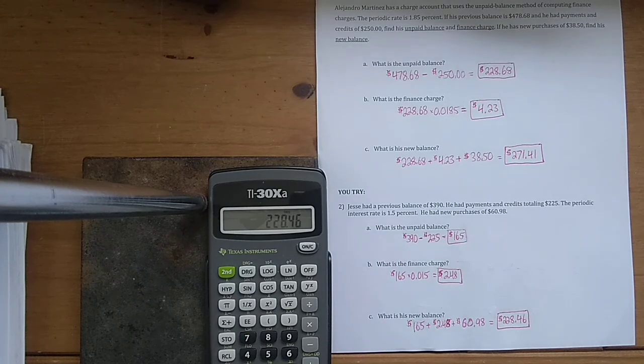So, finance charges are actually pretty straightforward. None of the math is that hard. You just have to follow the rules. There's 3 steps to it. Find the unpaid balance by doing previous balance minus any payments and credits you made. If the unpaid balance isn't zero, then we need to calculate a finance charge. Take the unpaid balance, multiply by the monthly or periodic interest rate. Then finally, find the new balance by adding the unpaid balance, the finance charge, and any new purchases that were made to get how much you now owe. If your unpaid balance is zero, guess what? You don't incur any finance charges, so that's really nice.